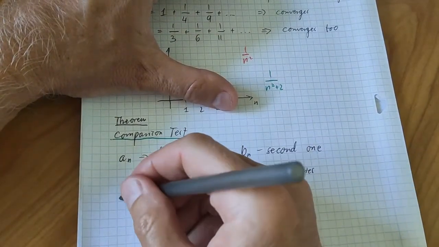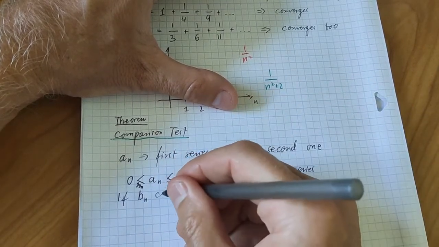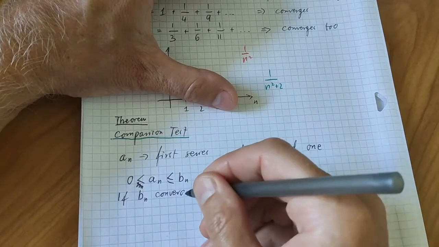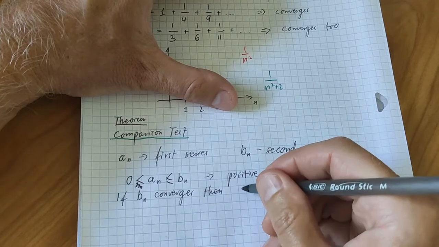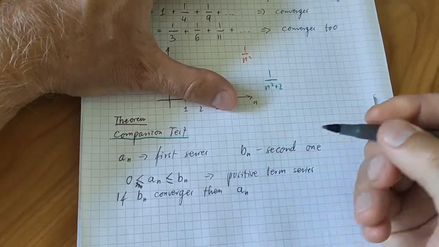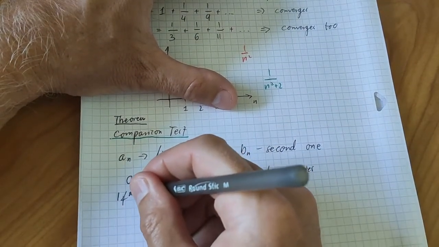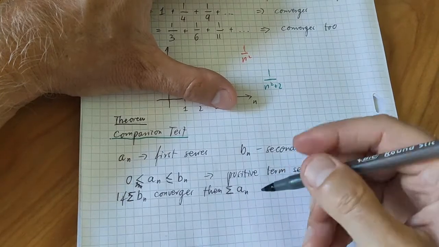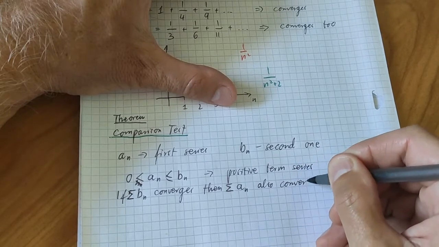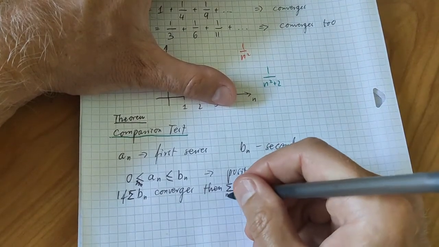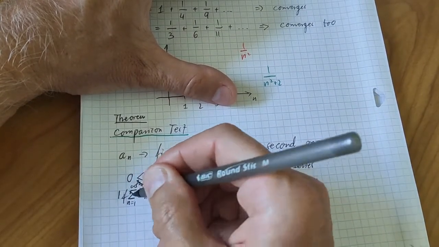Now what does it say? If the sum of b sub n converges, then the sum of a sub n also converges. I should put the sums here, from n equals 1 to infinity, and the same for this one.